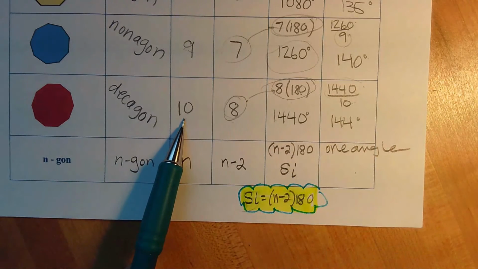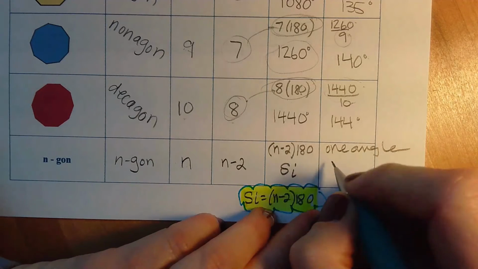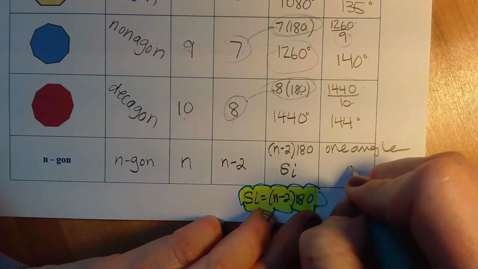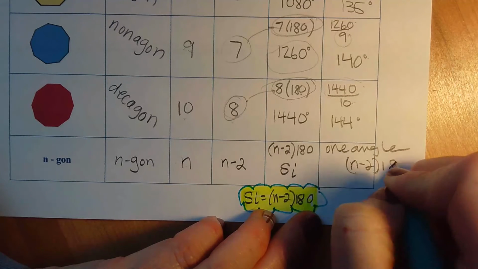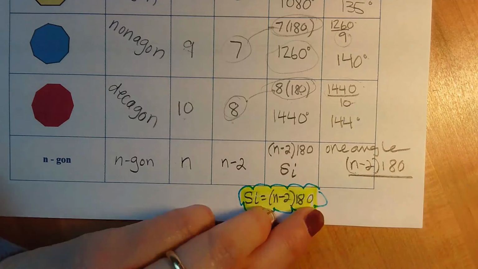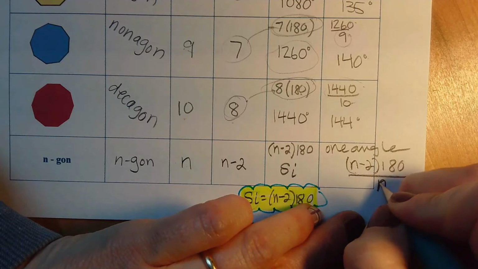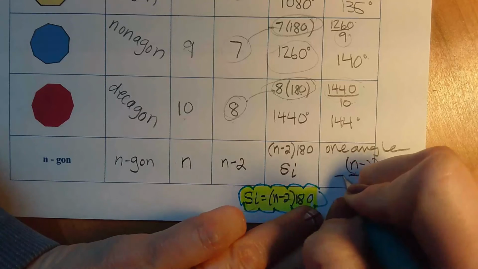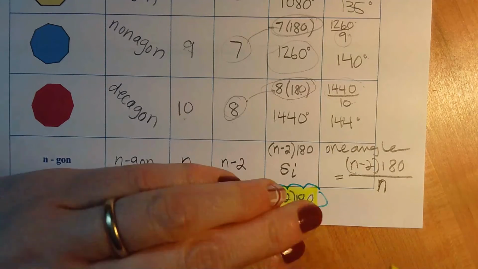So we're taking the SI number, n minus 2 times 180, and dividing it by the number of angles, which is the same thing as the number of sides. All right. So one angle equals, and there's our one angle formula.